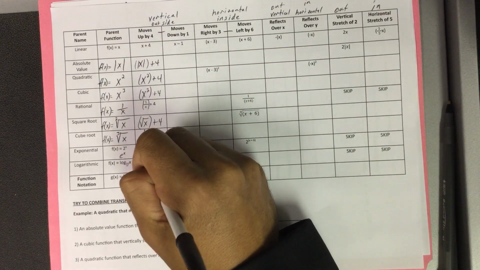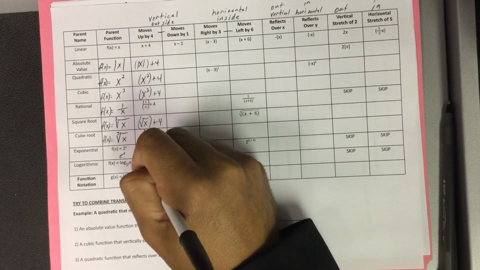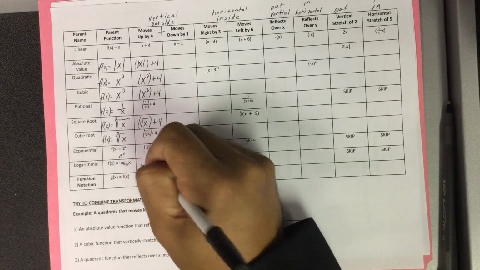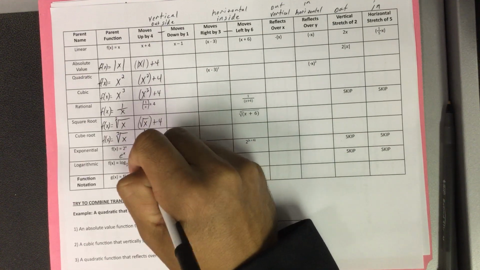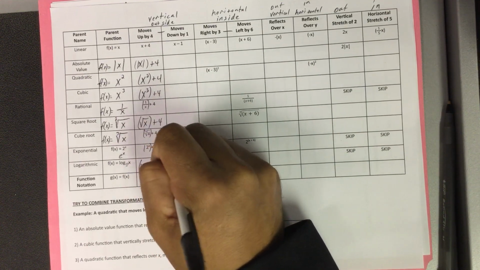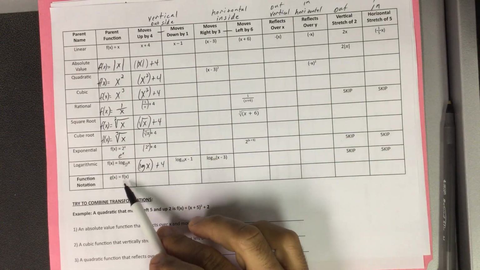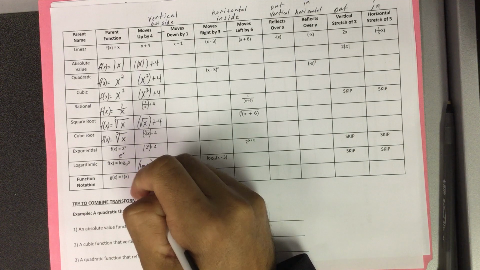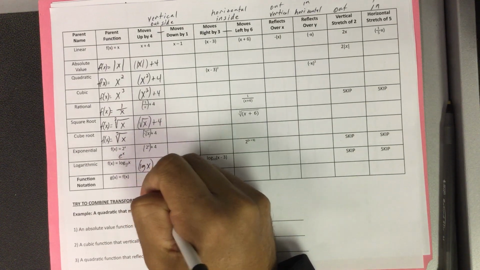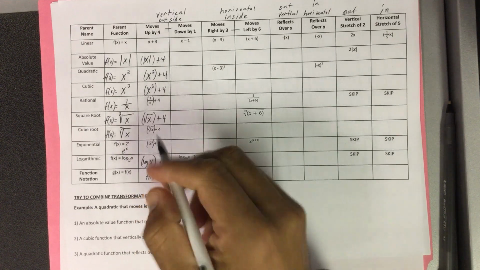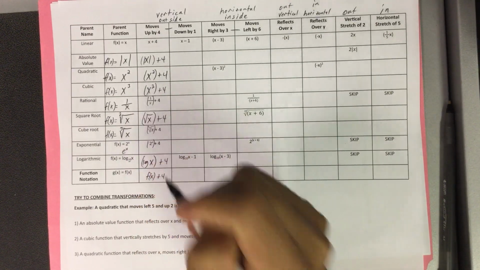The log, you don't have to write the base 10 every time. Just log of x, put it in parentheses, then add 4. Now when we're doing the function notation, that one is f of x plus 4.